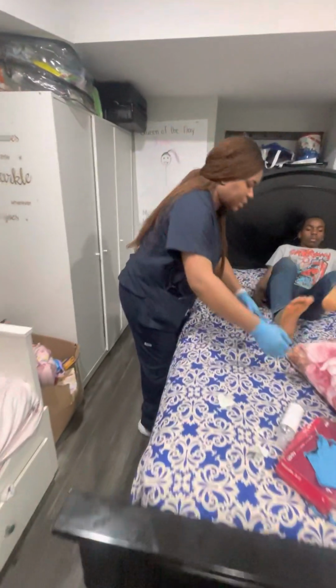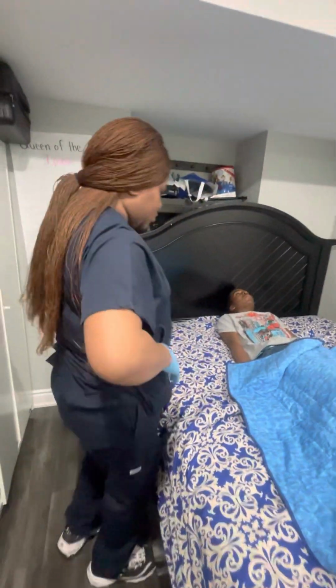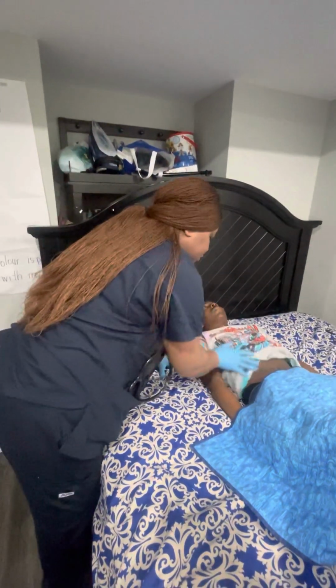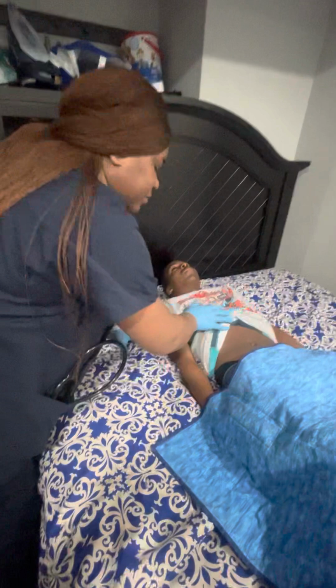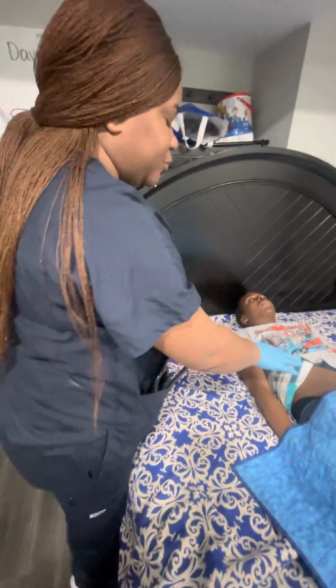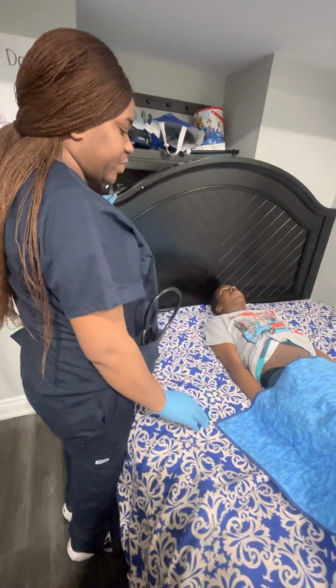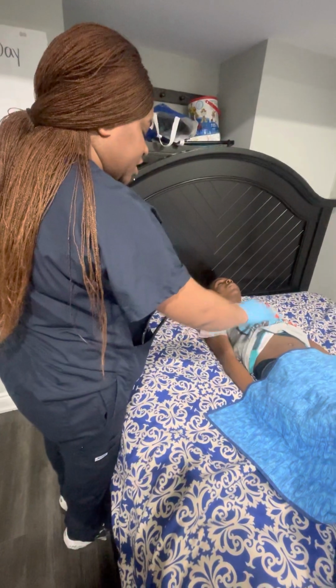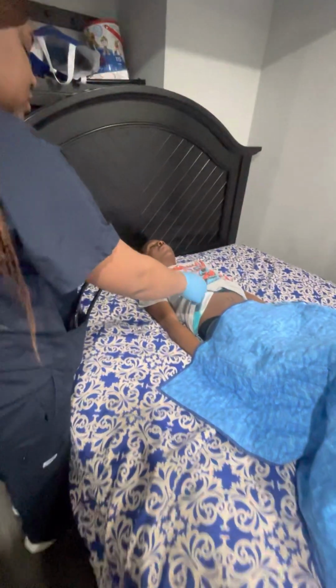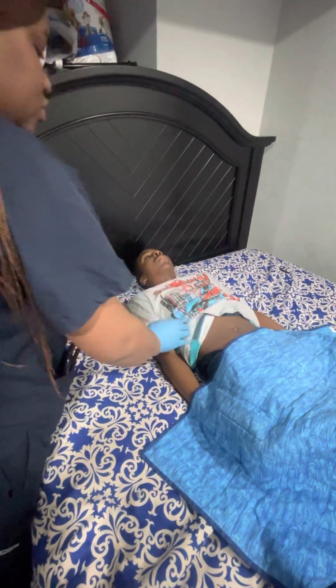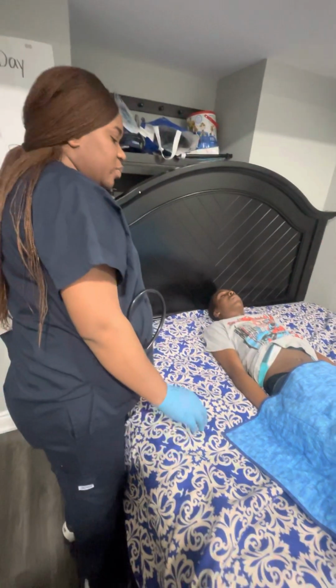Okay, raise your legs, please. Okay, I'm going to drape him, and I'm going to inspect his abdomen. On inspecting his abdomen, I'm checking for the color. The color of his abdomen matches the other parts of his body, and it suits his genetic background. His stomach is round. There is no contour. His umbilicus is midline, and there is no swelling, no edema, and no lump on his stomach.